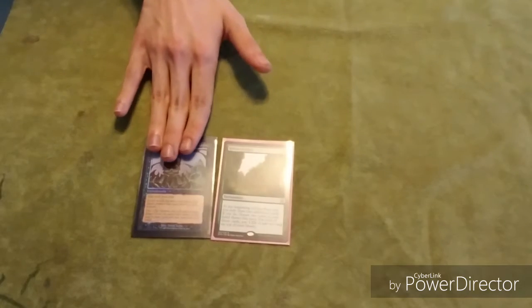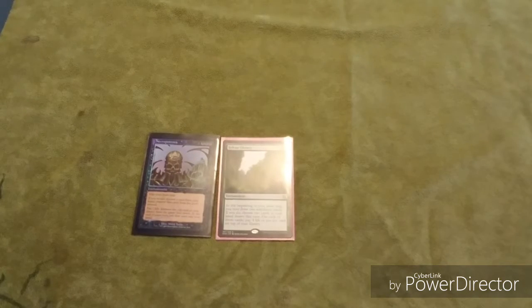A good example of this would be Sylvan Library and Necropotence. Cards that allow you to draw additional cards at the cost of life. Life is a resource. Life is not something that you have to protect and keep as high as you possibly can. And if you're able to turn life into card advantage, then that is very, very good.